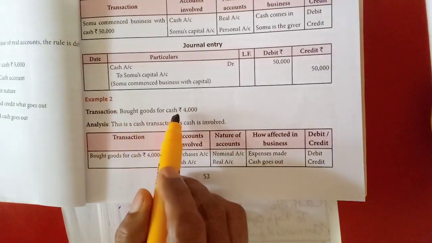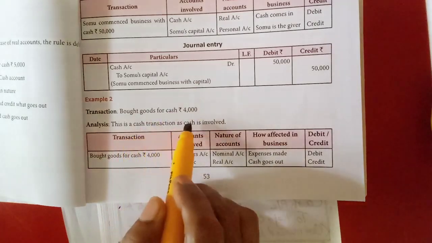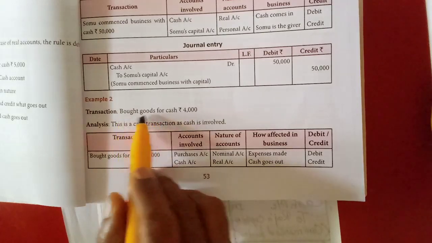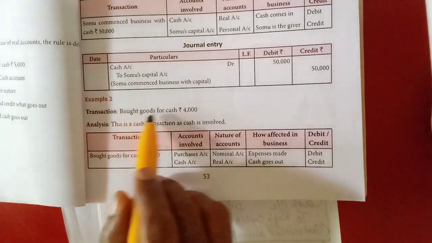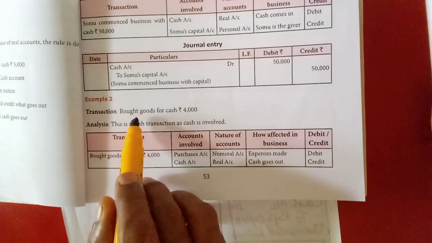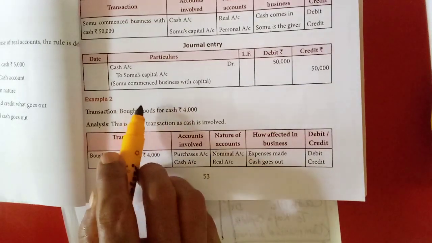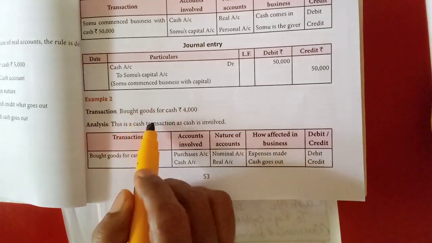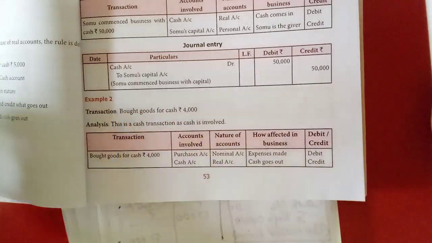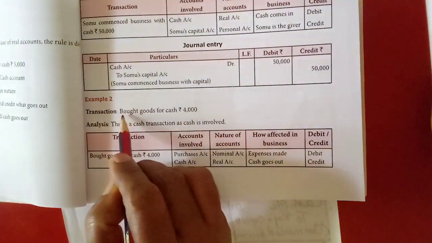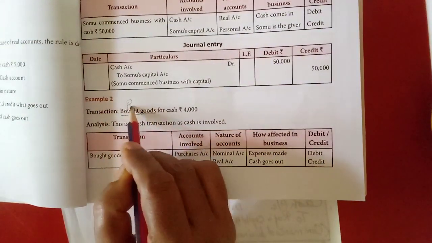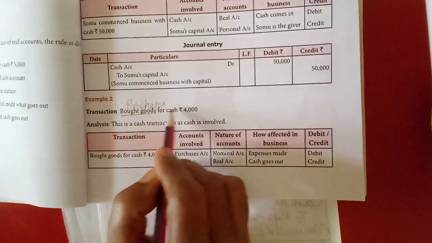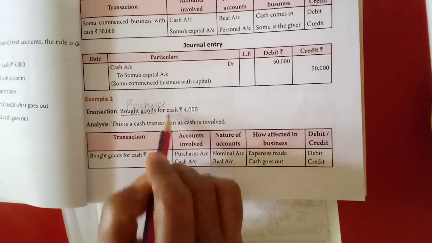Bought goods for cash. So this is also a cash transaction, isn't it? One is cash, the other one bought goods. I have told you when we purchase goods that is called purchases. There in the accounting equation we considered this as stock. But here you say this as purchases. Understand? What goods are called purchases. Understood? So one is purchases, another one is cash.